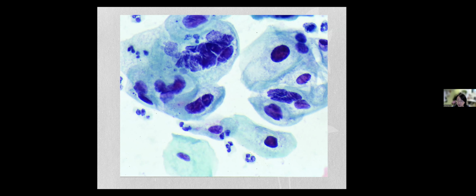I do see that people call ASC-H, and it turns out two different ways. Either it's atypical squamous metaplasia, or a greater percentage turns out to be HSIL. So with ASC-H, you cannot get rid of that category.